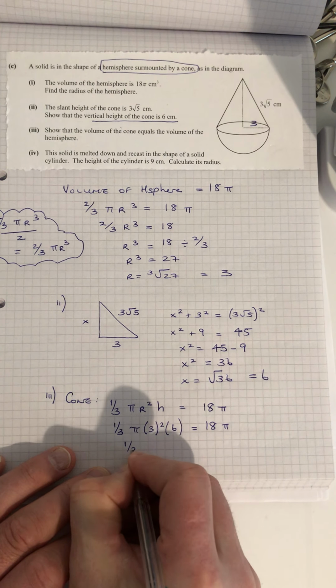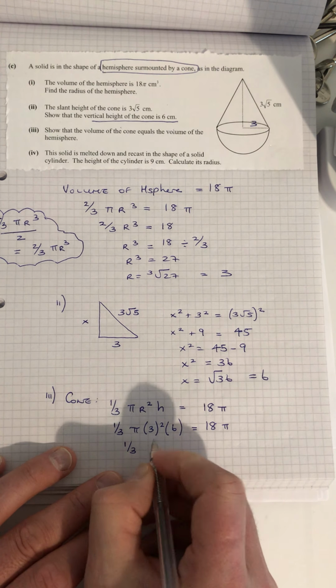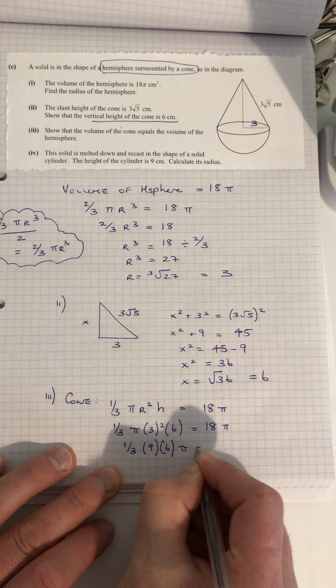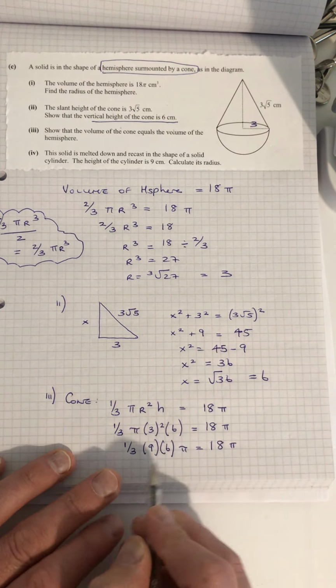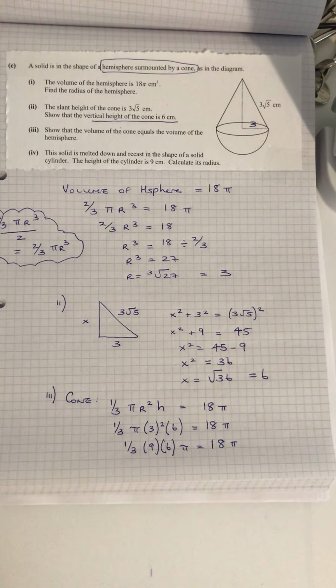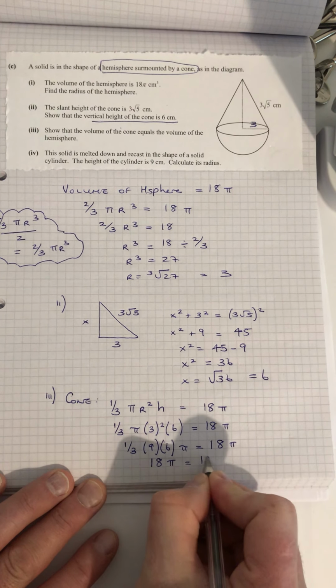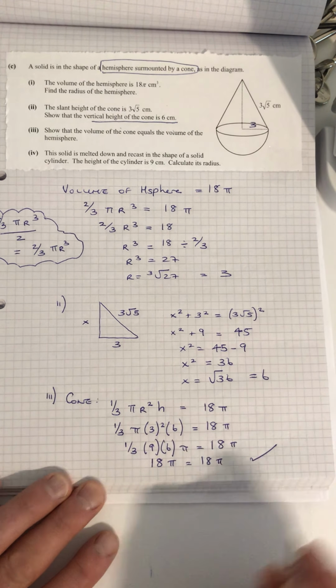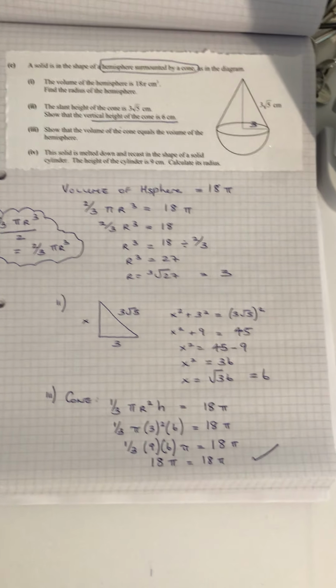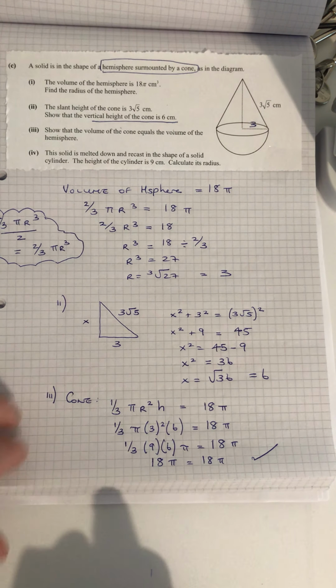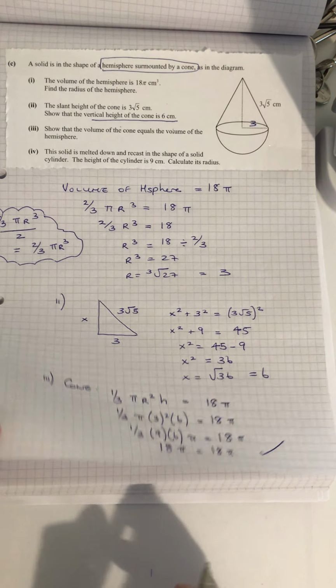So 1/3, 3 squared is 9, by 6 is equal to 18 pi. Use your calculator. 18 pi is equal to 18 pi, which is correct, okay? So that's the next part, part 3. And now we're on to the hard part, part 4.